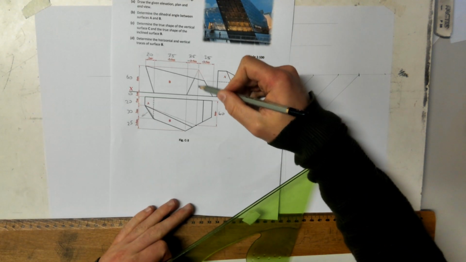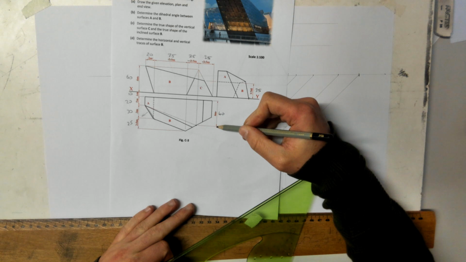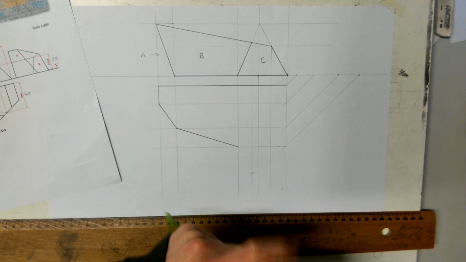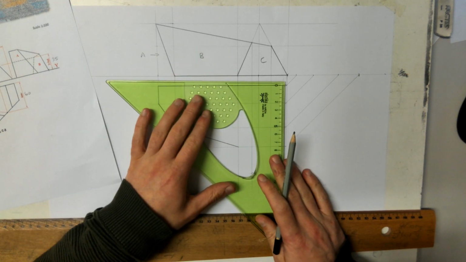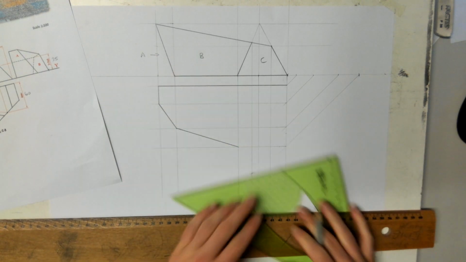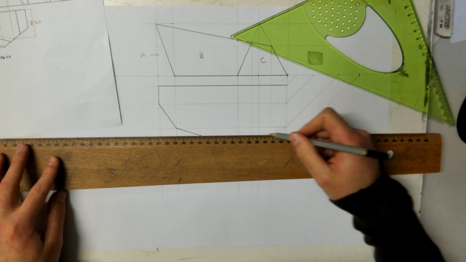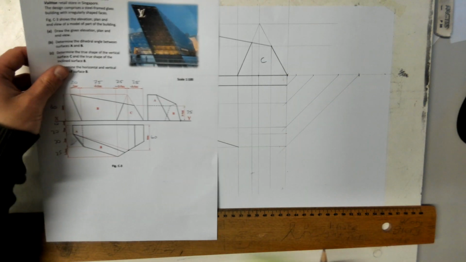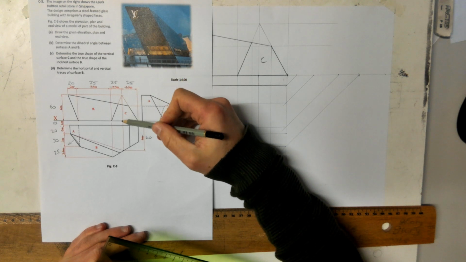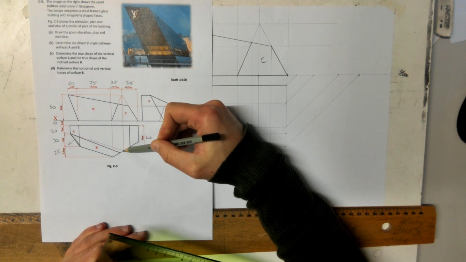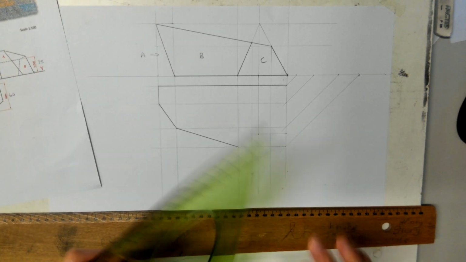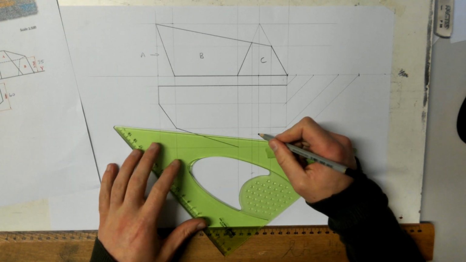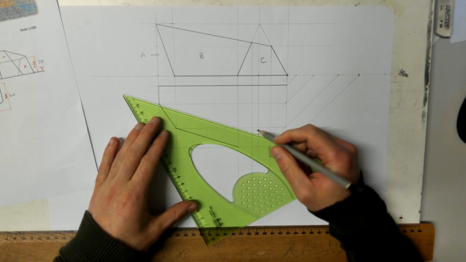Or no, if I just look at the question there, that line drops down there until it's 60 for that distance there, and I can go down 60 there, and where that 60 cuts across this line here. So I'll just show you again, that goes down there, and where my 60mm line goes across to meet it, that gives me a point on that line then.